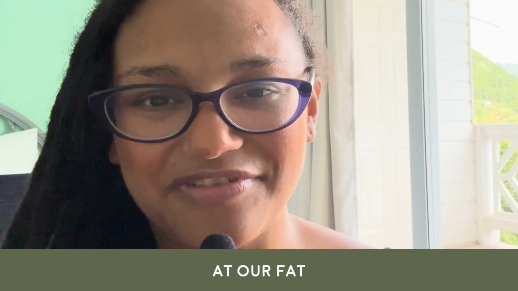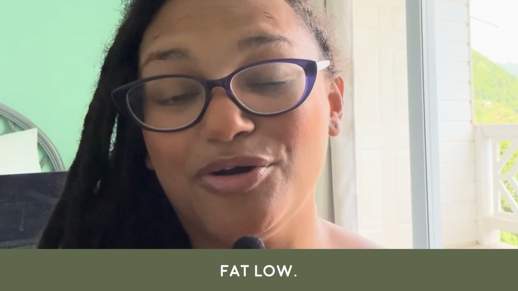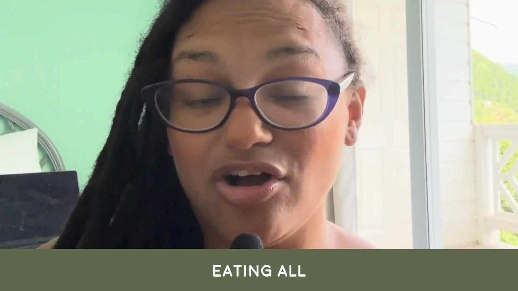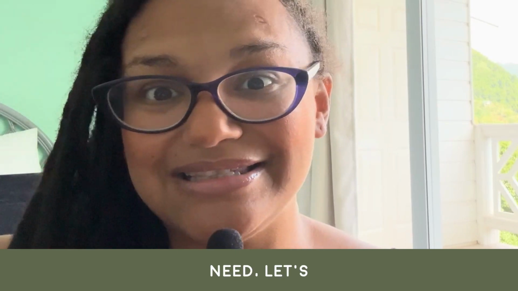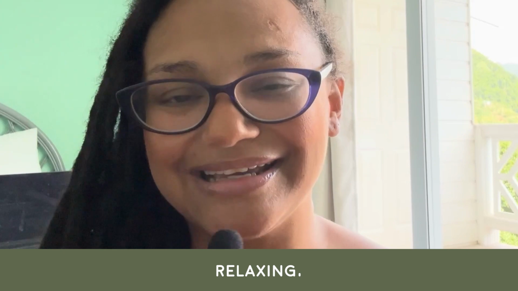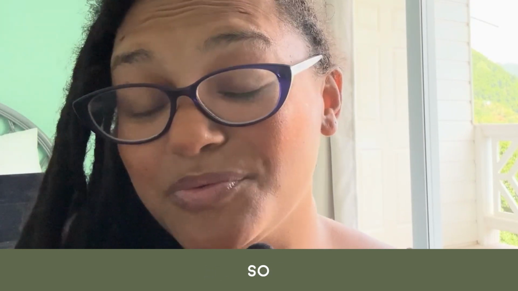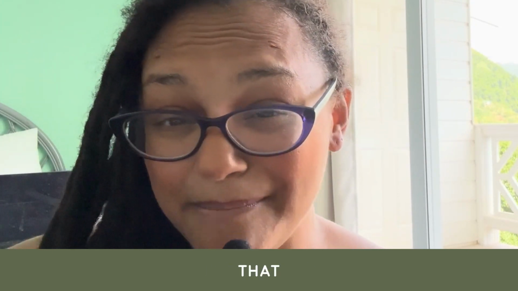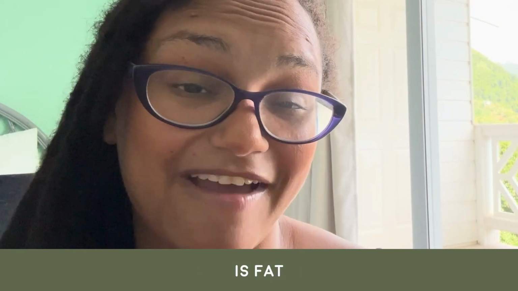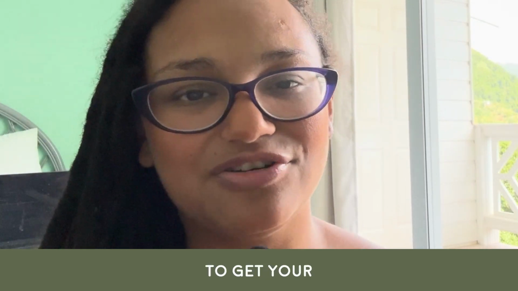Then we look at our fat, and we want to keep that fat low. If you're eating all the fat you'd need to run a marathon, but you're sitting at home relaxing, you're not going to burn it off. So where is it going to go? It's going to go around that midsection and create more of the metabolic health issue you're trying to avoid. Visceral fat, which is fat around your organs, is not healthy. So you get your fat down.